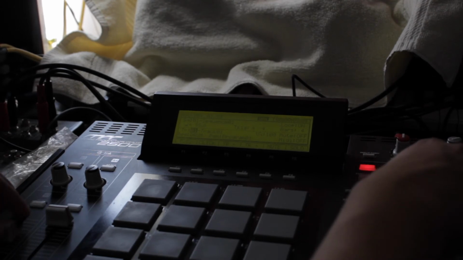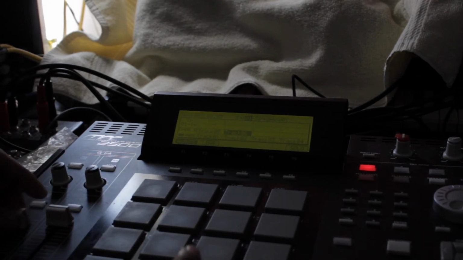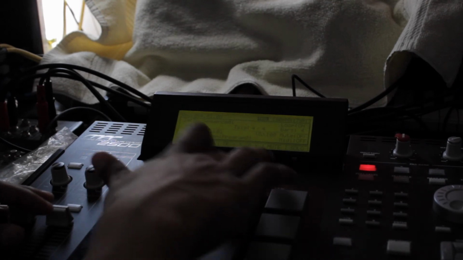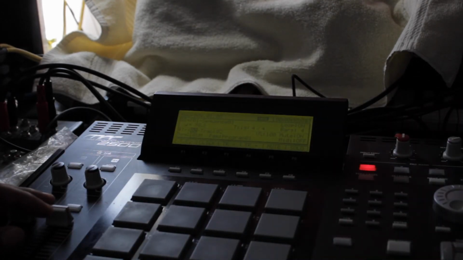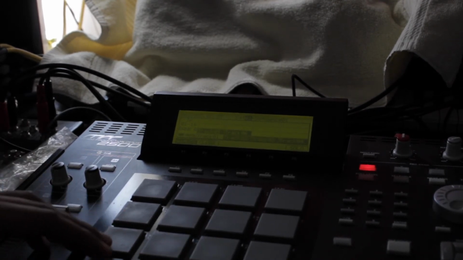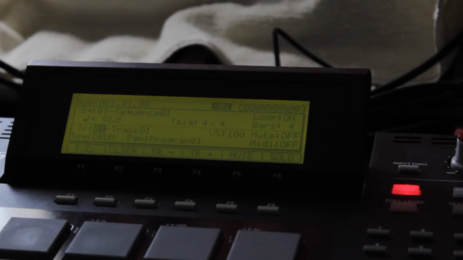So if you want to do track mutes, you have to go on the track you want to mess around with, and then go to track mutes and do it. But if I'm on track 2, that isn't my sample. I can't. See that?